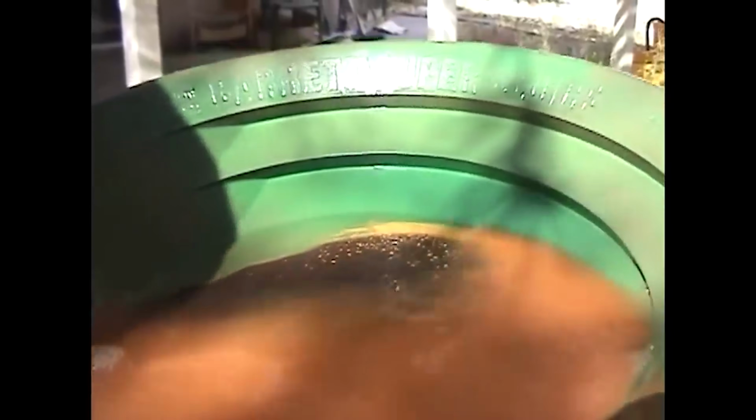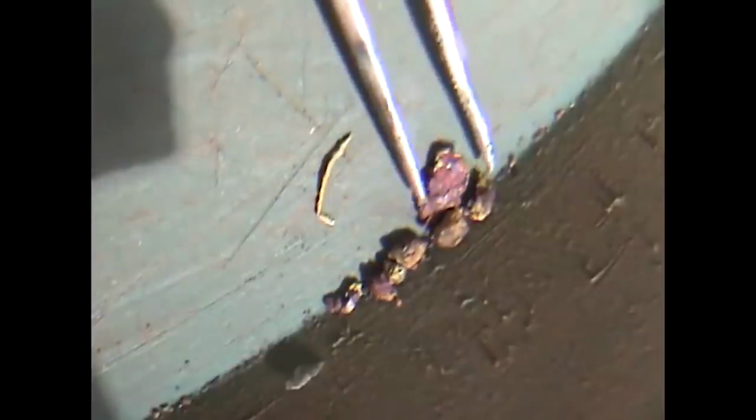See if I can get some of that black sand off of there. Look at that. Oh, now if that ain't beautiful, I don't know what is. There's some wire gold right there. I don't know if you can see that. But all the gold is in these little pockets like this, and there's lots and lots of it.